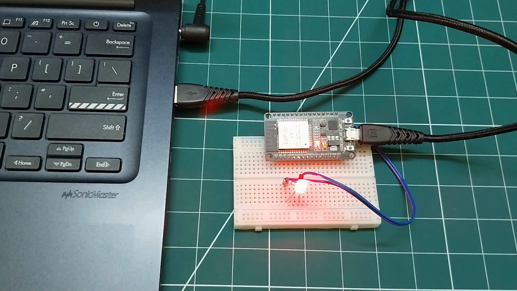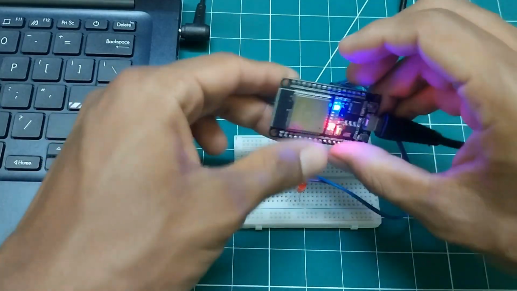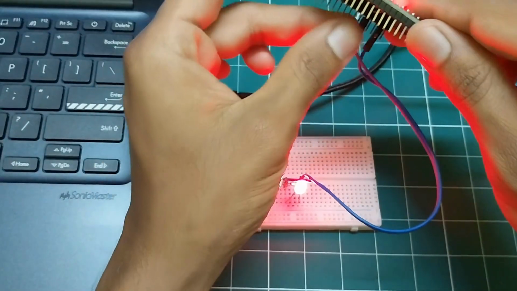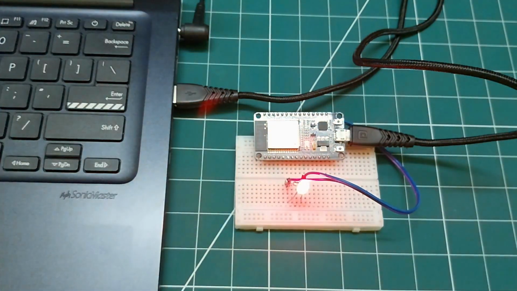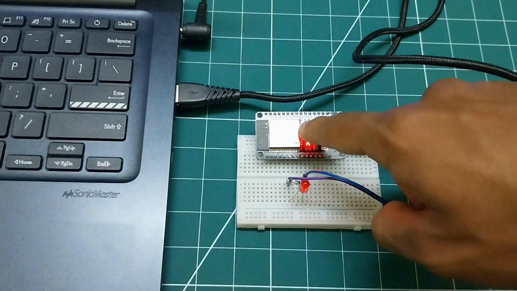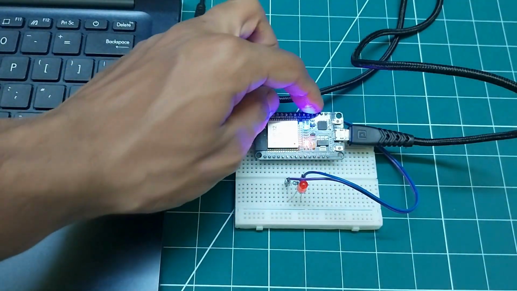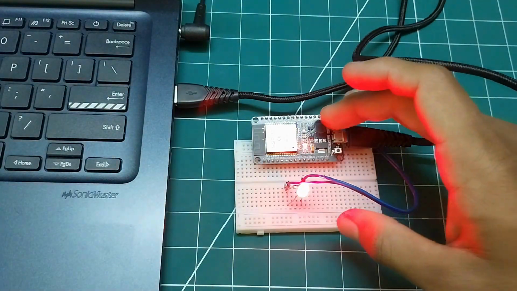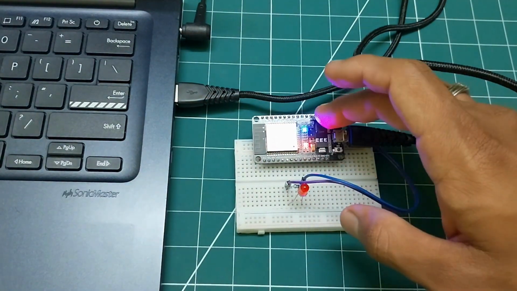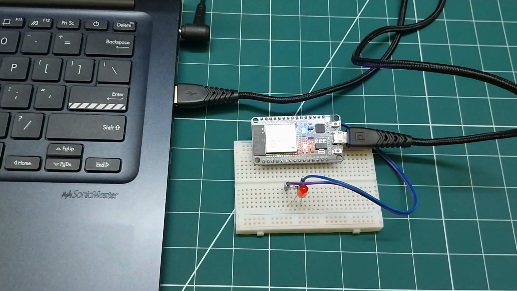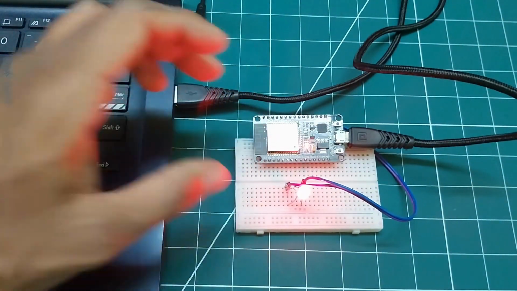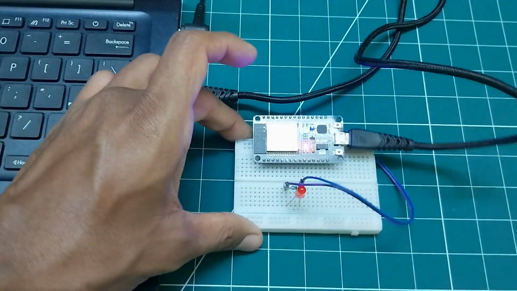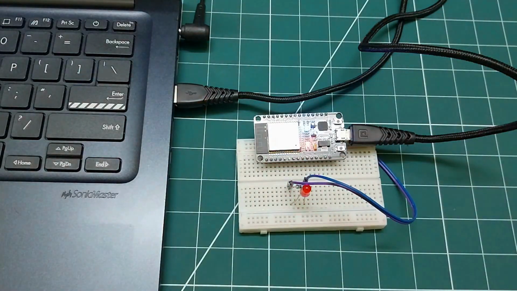So now the connections are very simple. We have connected the external LED to pin number 4 of the ESP32 module. So why 4, why not 2? The internal LED of the ESP32 is connected to D2 of the ESP32 module. So if we connect the same LED to the same pin, then it might be a little harder to make this simple project. So that is why we are using a different pin. So now let us see the circuit diagram and code.